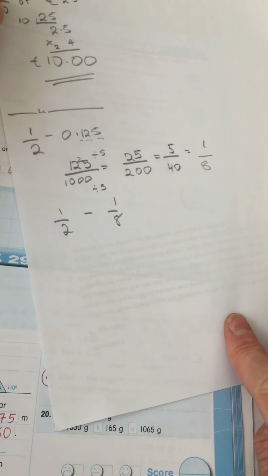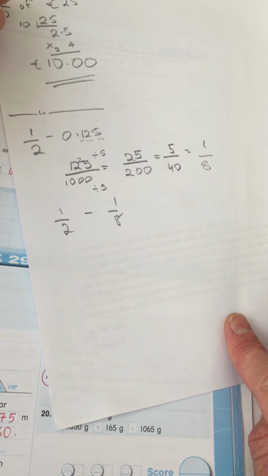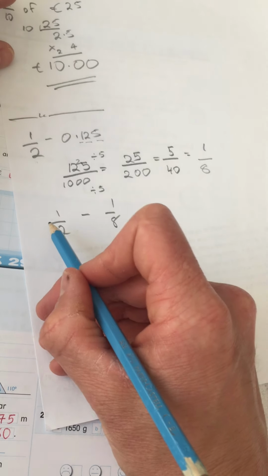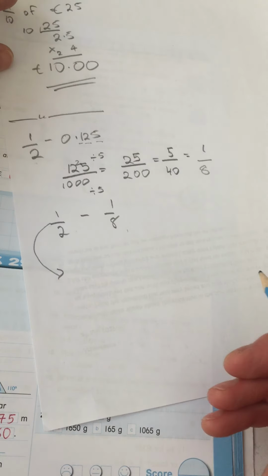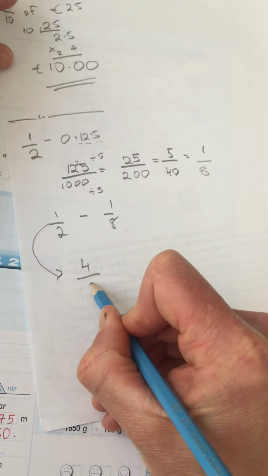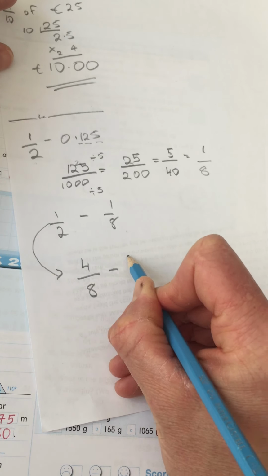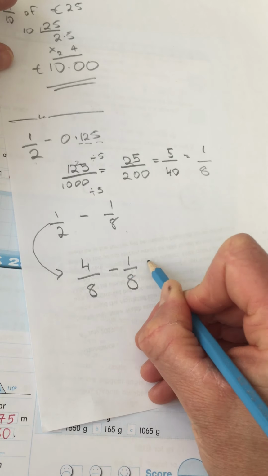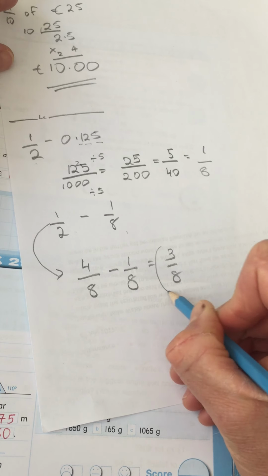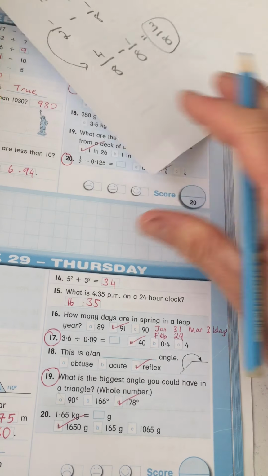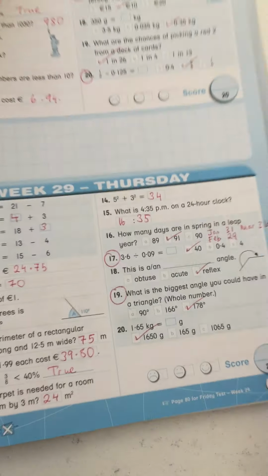Now a half and eighths, they're from the same fraction family, but they don't share the same denominator. So I'm going to change this half into eighths. Well, 1/2 is equal to 4/8, and taking away 1/8 from that 4/8 leaves me with 3/8, and there's my answer, 3/8. Moving on to Thursday.